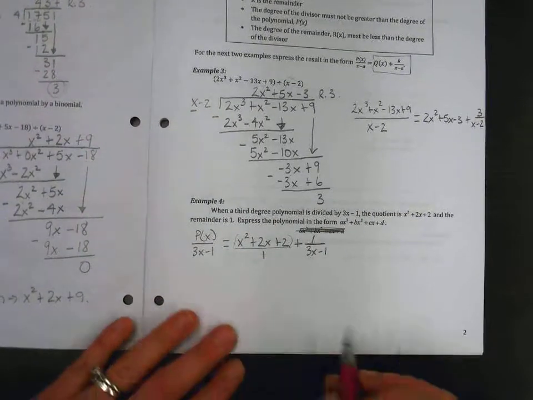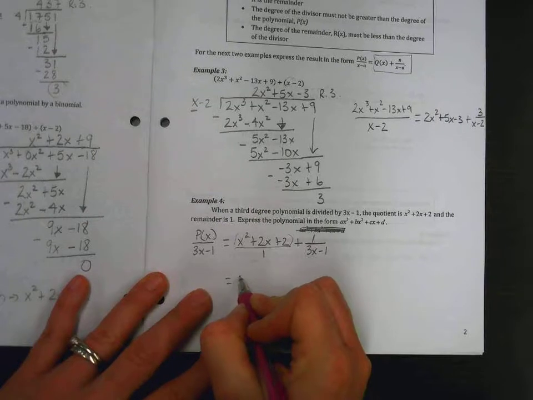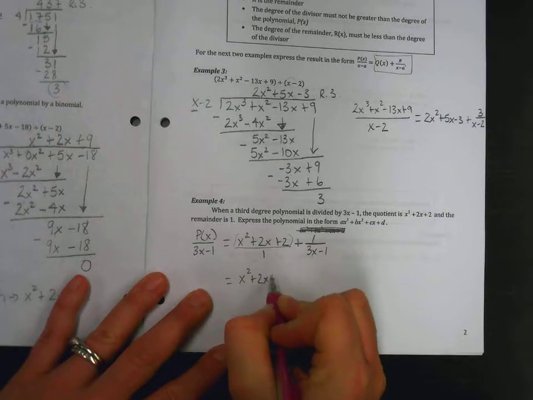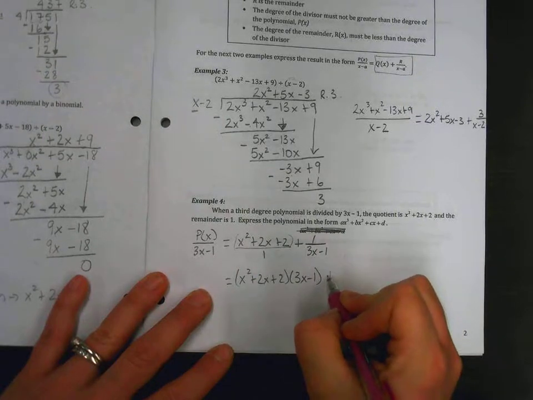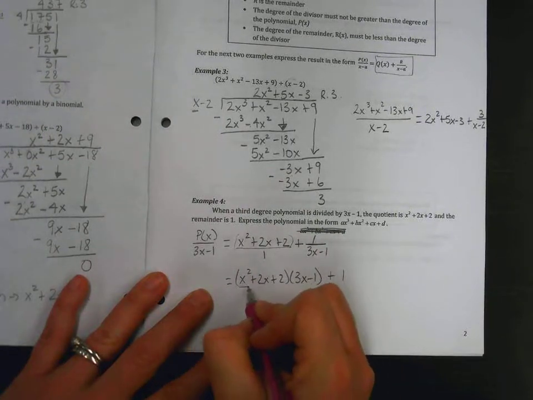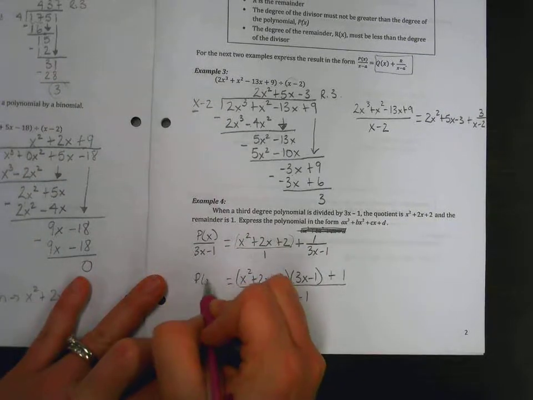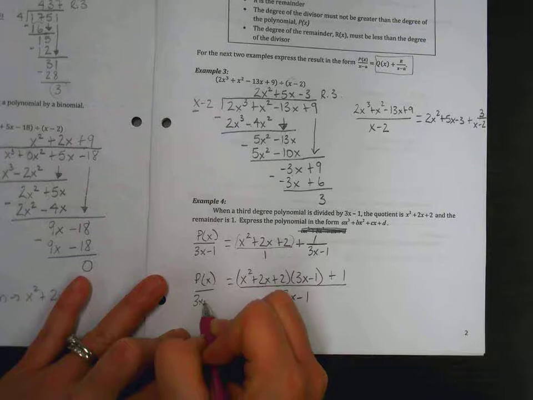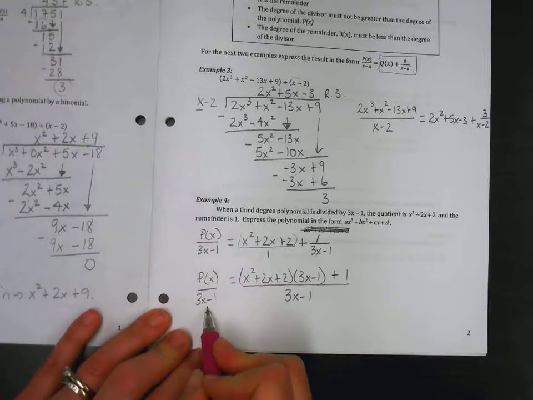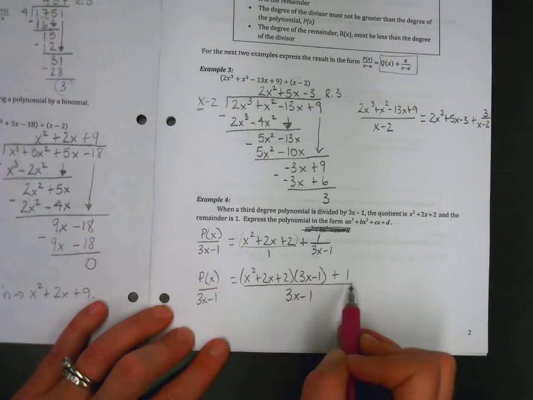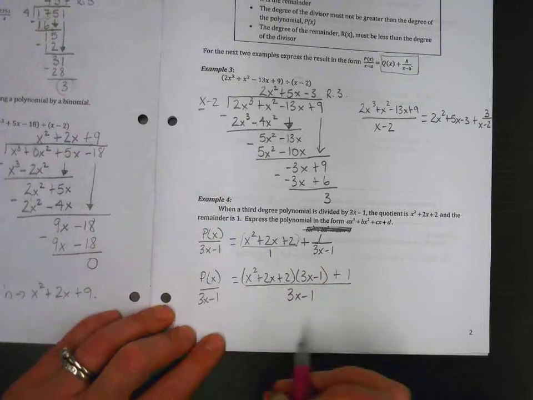That tells me I need to multiply my quotient by this binomial, and then my entire expression is going to be over 3x minus 1, which is what we want to end up with. We want an expression of my polynomial over 3x minus 1. So if we do this, collect our like terms, that will give us our polynomial.